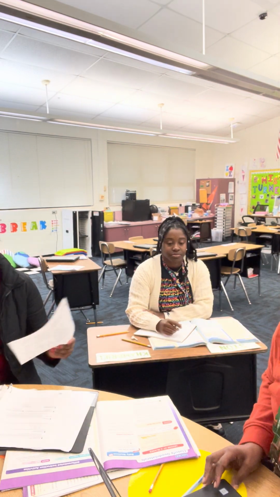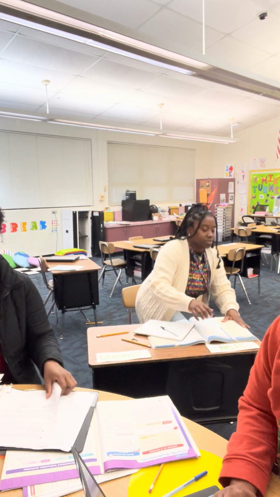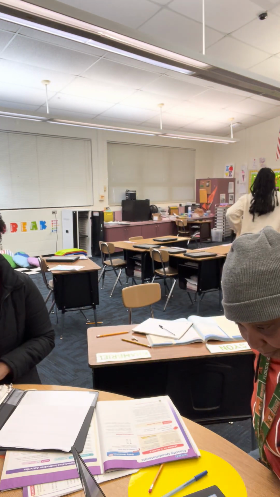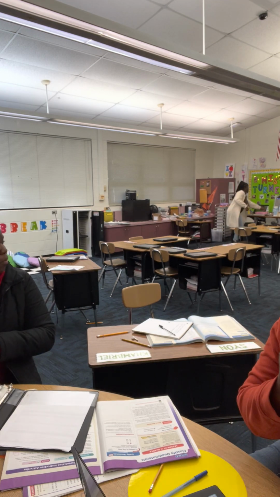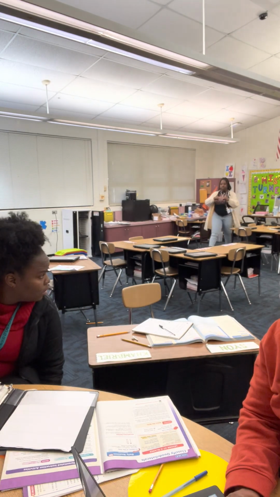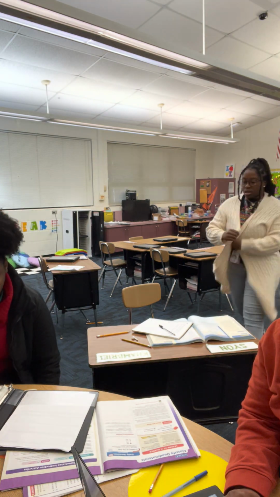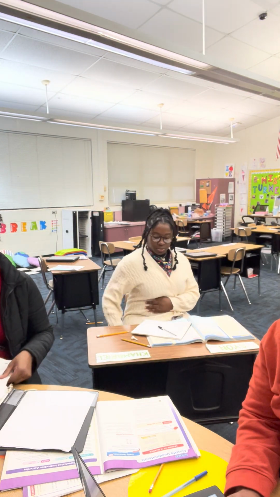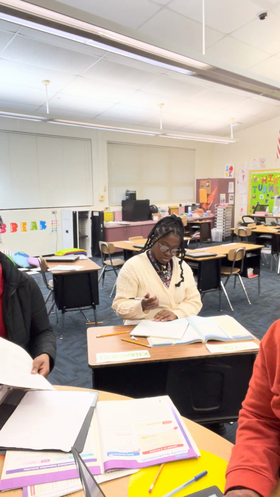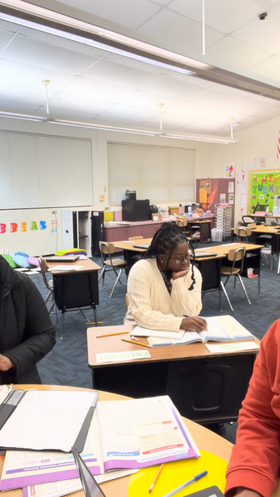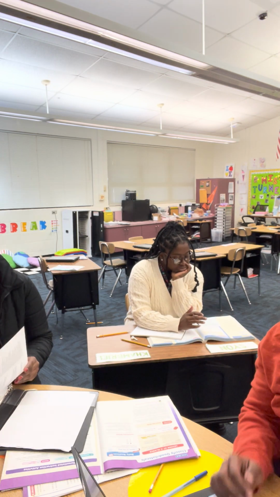All right, so we are looking at benchmark geometric reasoning 1.2. They're going to be identifying and drawing quadrilaterals. So let's look to see where they were on our spreadsheet with that benchmark. Let's see how students did.